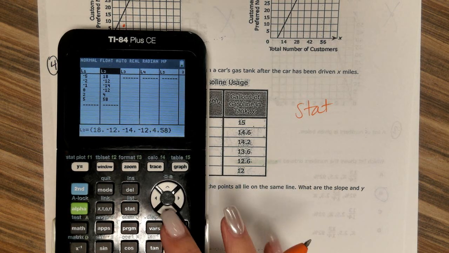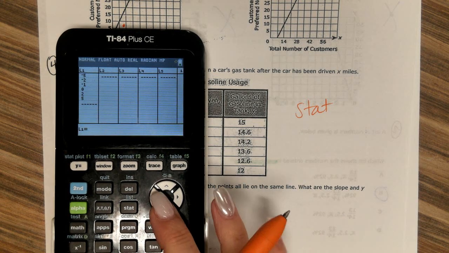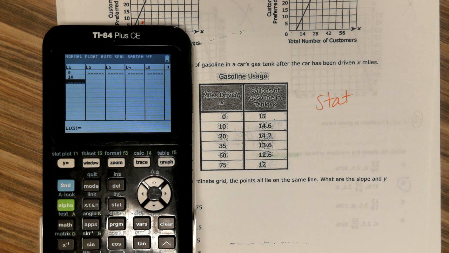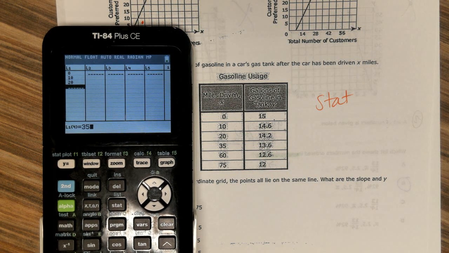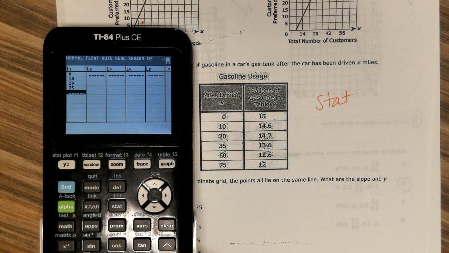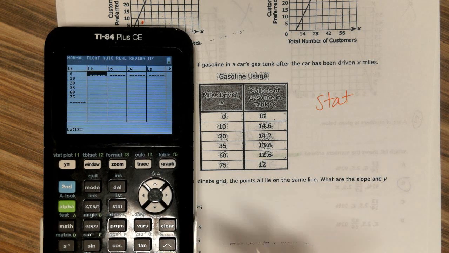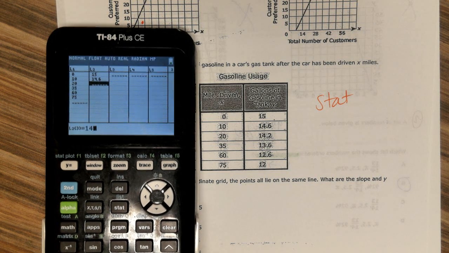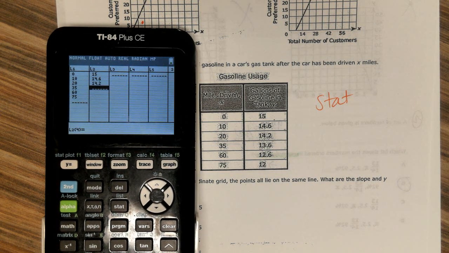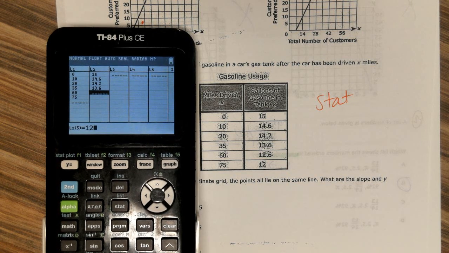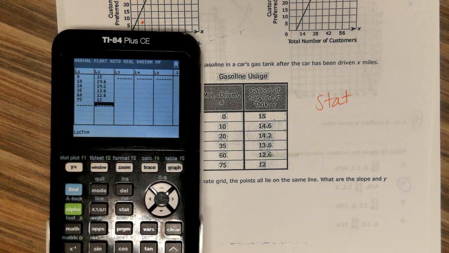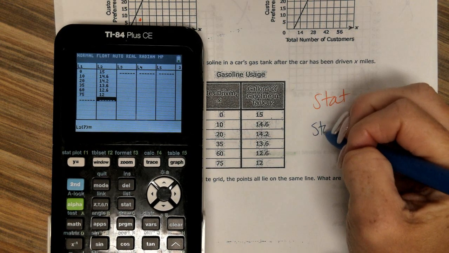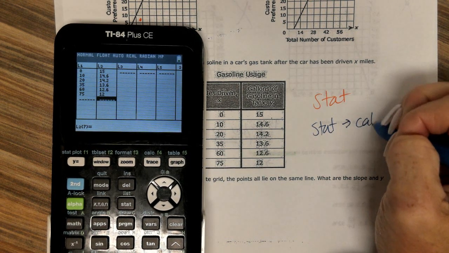You're going to clear out the list and type in the numbers. Now where do I go now that my numbers are in? Stat, and then what? Calc.